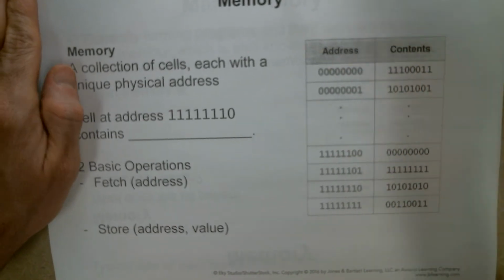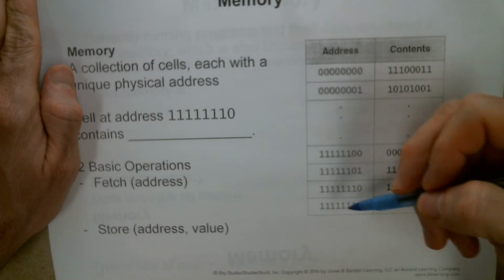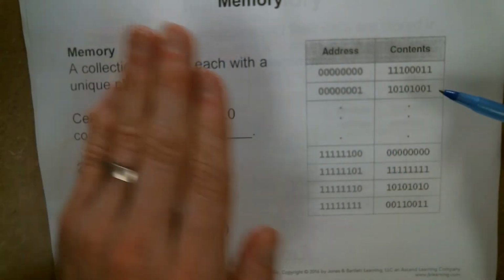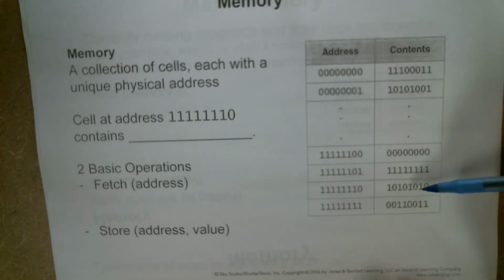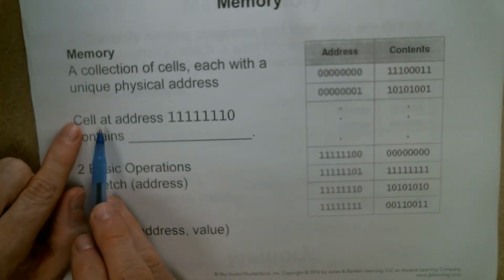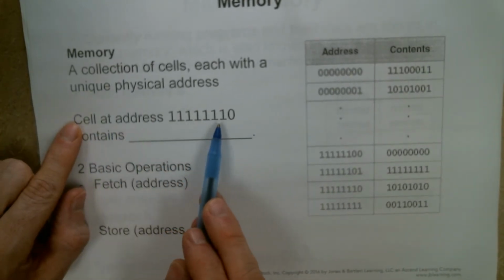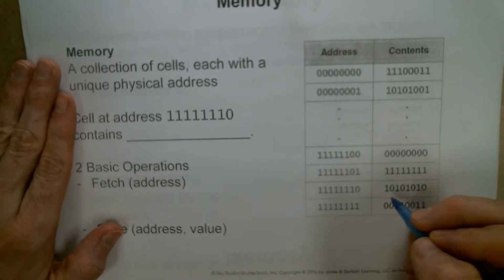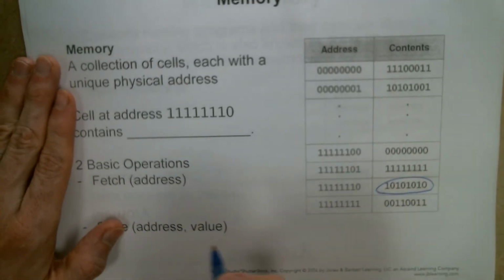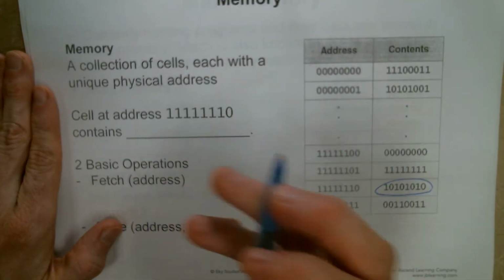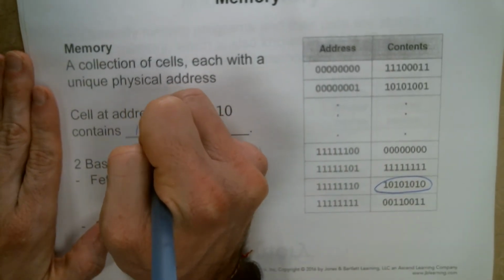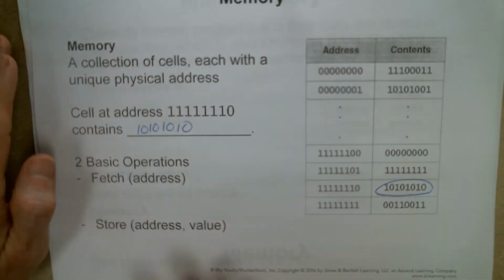This column is just location addresses. It's not actually information. This right here is our actual data or the contents. So for example, the cell at address 111111110 contains this information. This is just the location. This is what's being stored at that location.